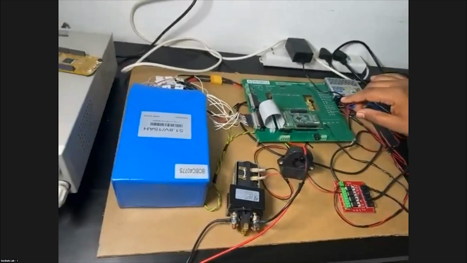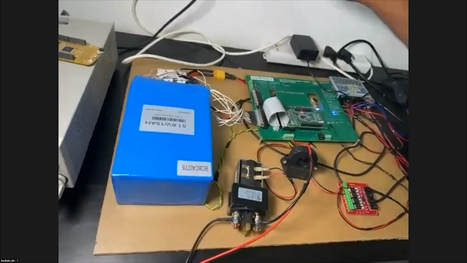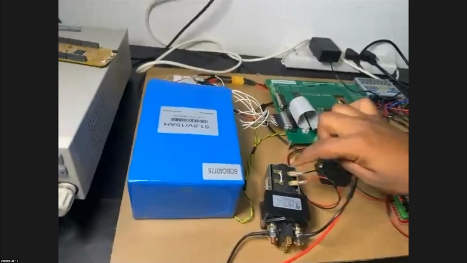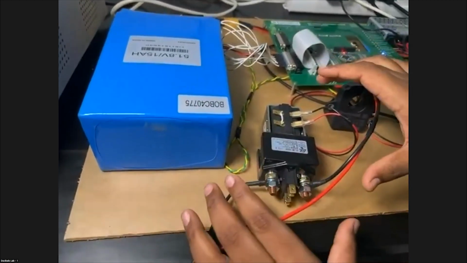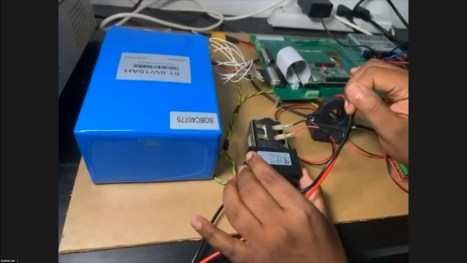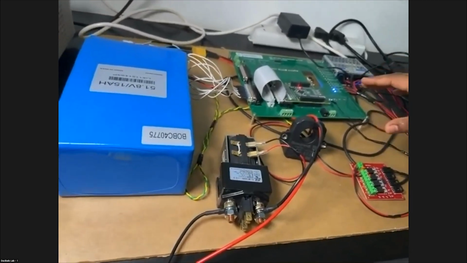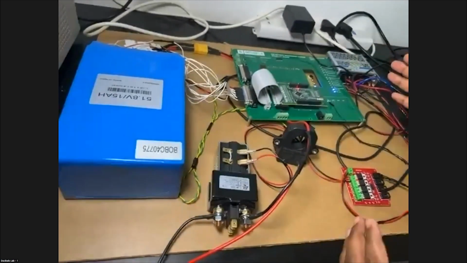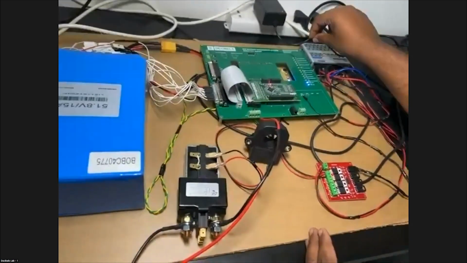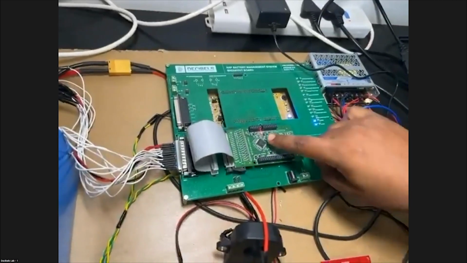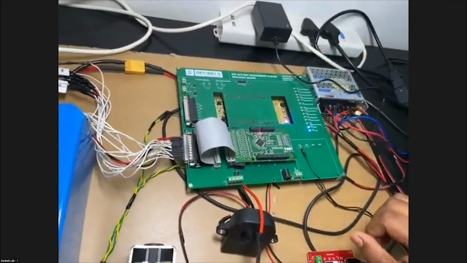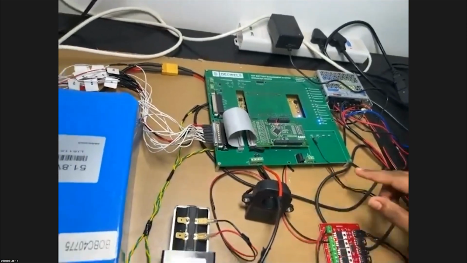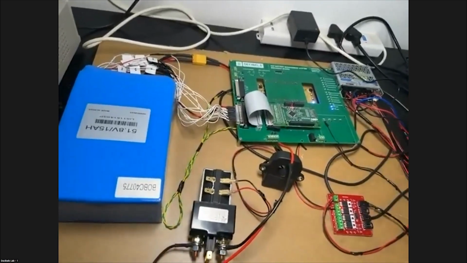Now I'll just turn on this one. I hope you have heard some kind of noise. That noise is of the contactor itself. Right now I already dumped the code, because of that you can see some LEDs on the BMS turned on. I will demonstrate the monitoring of all the voltages after some minutes.